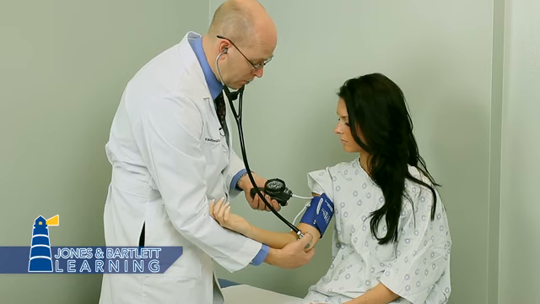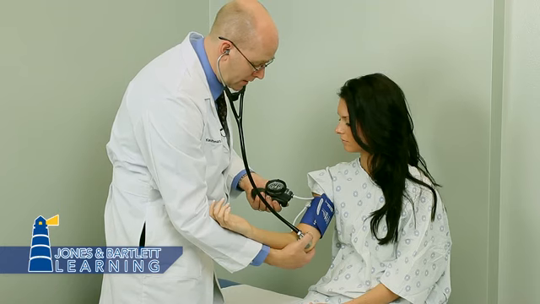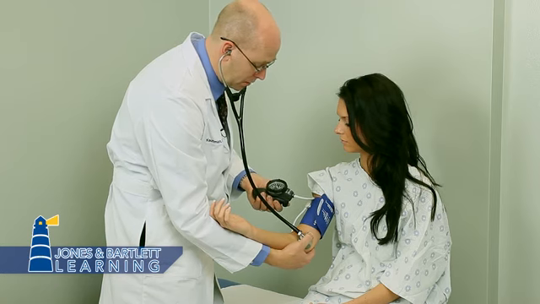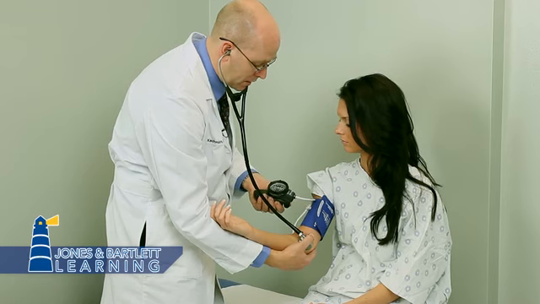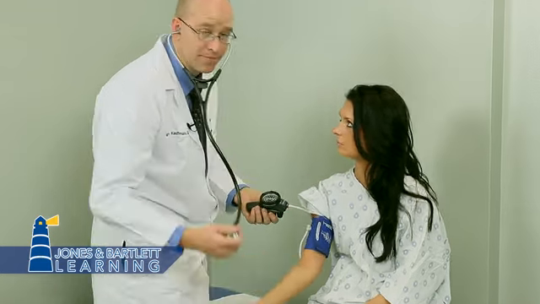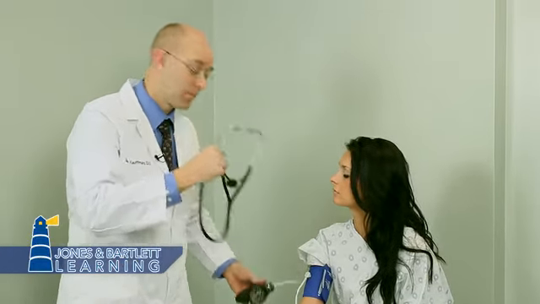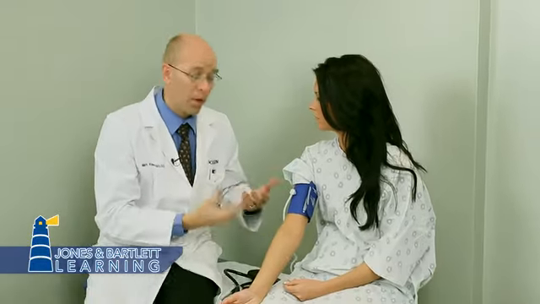And I'm dropping about 2 or 3 millimeters per second. Pulse came in at about 108. And then I'm listening for the last pulse, and I hear the last beat around 60, so her blood pressure is 108/60. And that is your blood pressure measurement.